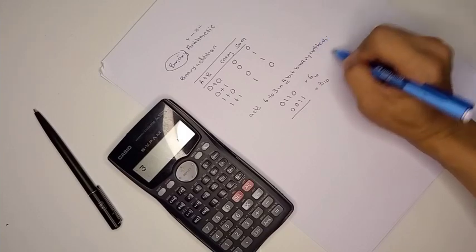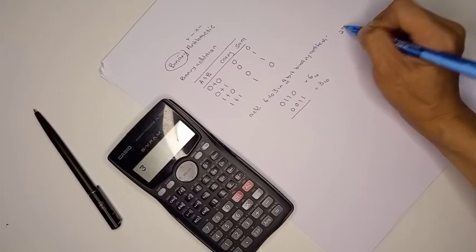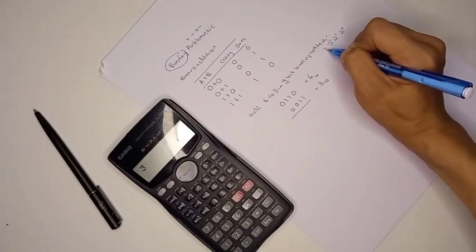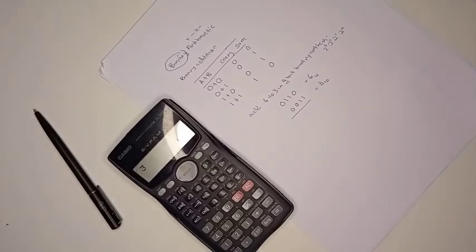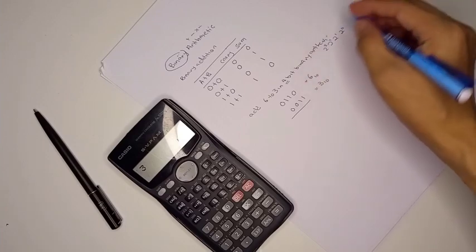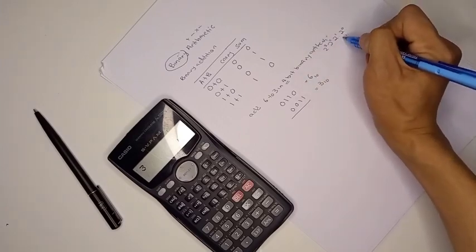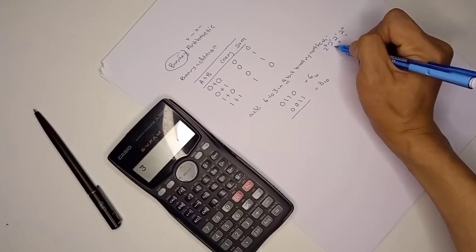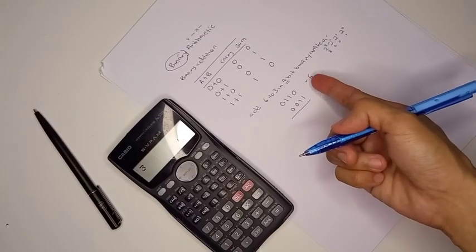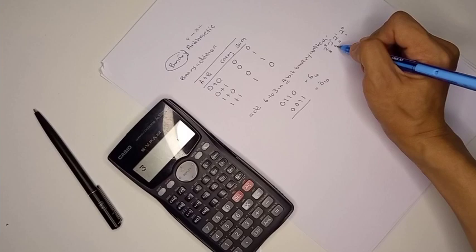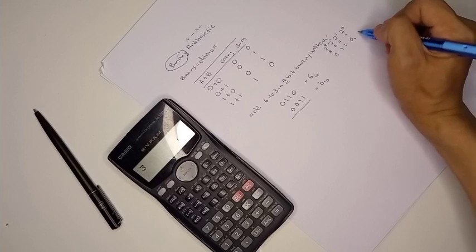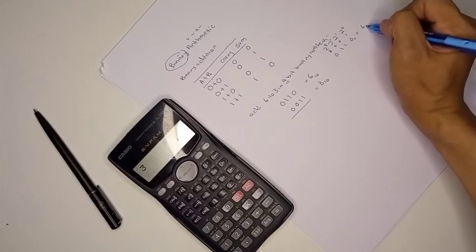Let's say 6 base 10. You have the weights 2 to the 0, 2 to the 1, 2 to the 2, 2 to the 3 in a 4-bit binary system. How do you get the combination for 6 base 10? First you need to know the values. Here is 1, here is 2, 2 to the power of 2 is 4, and 2 to the power of 3 is 8. Which actually results in 6. You can clearly see it's 4 plus 2, right? So that's why 0110 base 2 is equivalent to 6 base 10.